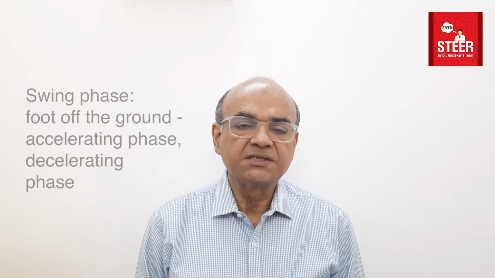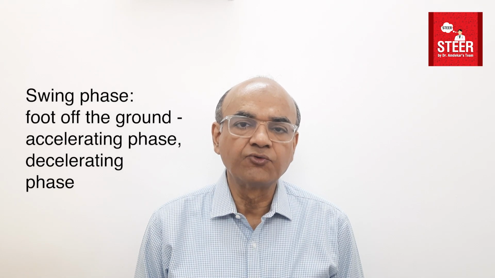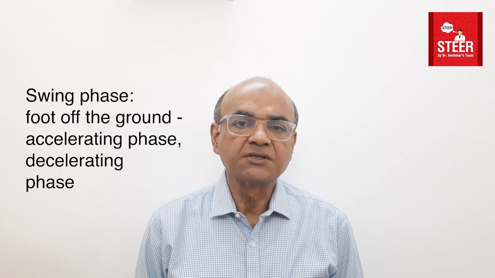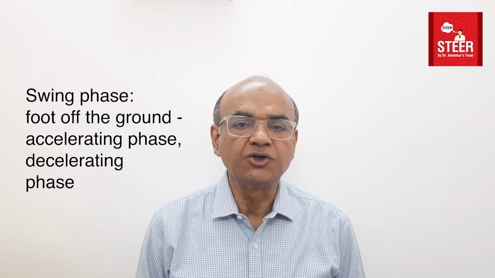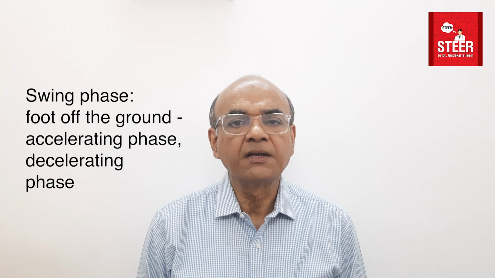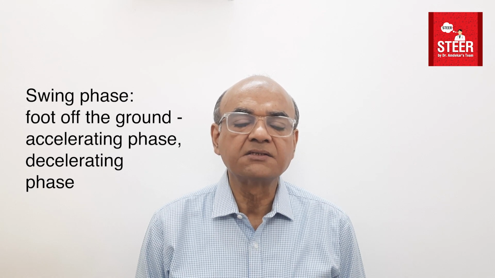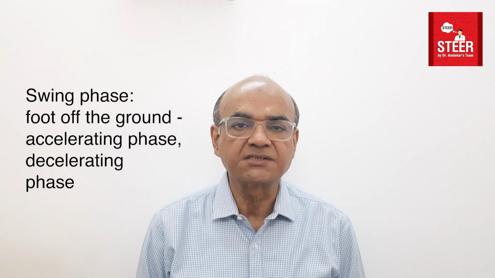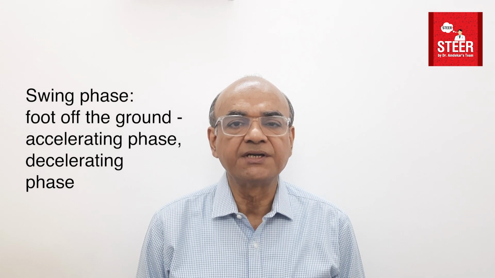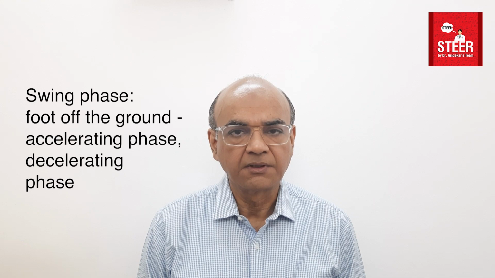The swing phase is the phase when the foot is off the ground. So it is the phase which is transitioning between two stance phases. Again, it is divided into the initial accelerating phase and then the subsequent decelerating phase just before it hits the ground again. Besides, incidentally, there is something known as a float phase, which is actually seen only in running gait when neither foot is on the ground.